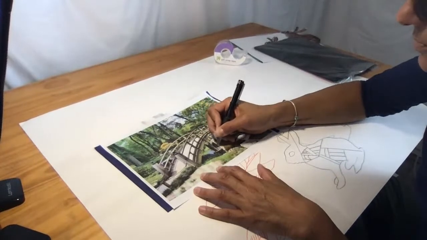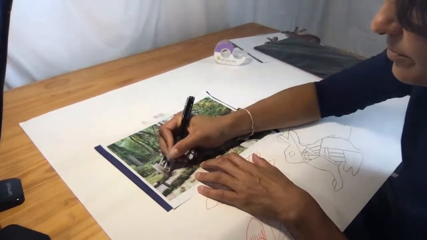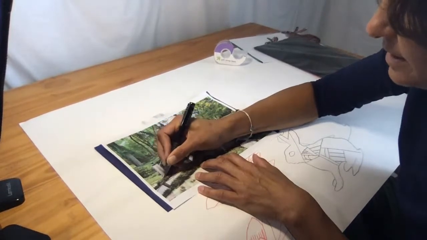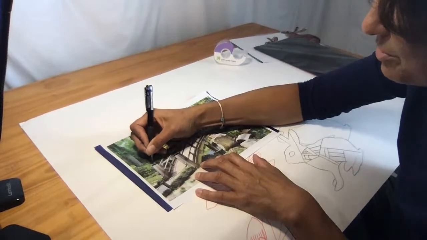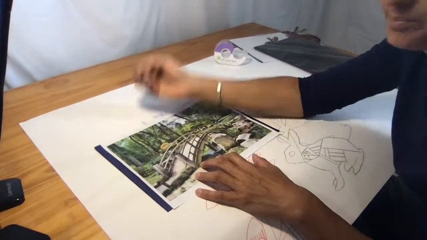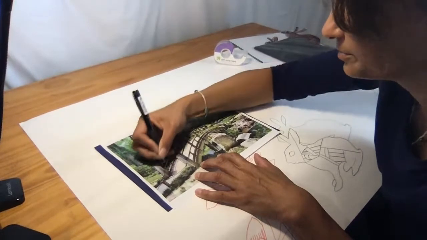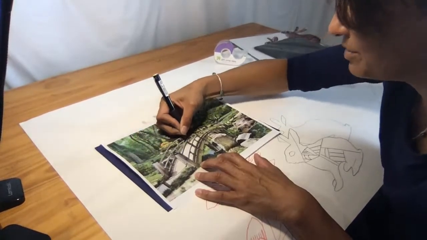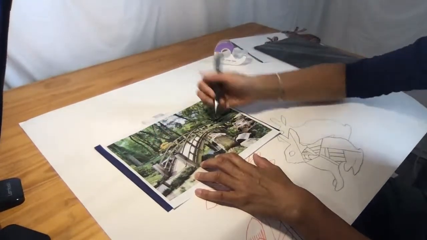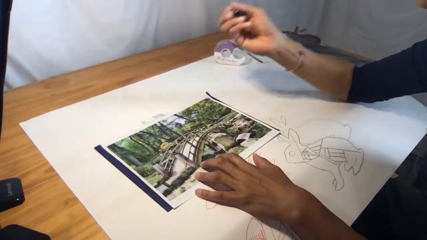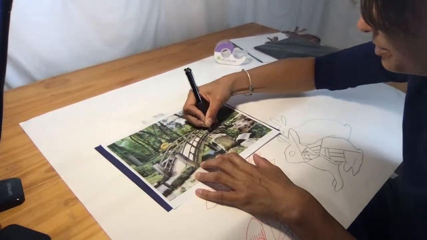So let's see. I'm going to go over these lines here. Just doing the basic outline and teaching kids the idea of what an outline is. I think image transfer is a great project just for that. So I'm going over all the lines here. This image alone, you could transfer the whole thing. You can go through all the trees if you want. There's a bunch of cool rocks here. So I like to pick and choose from an image, but it's totally up to you.